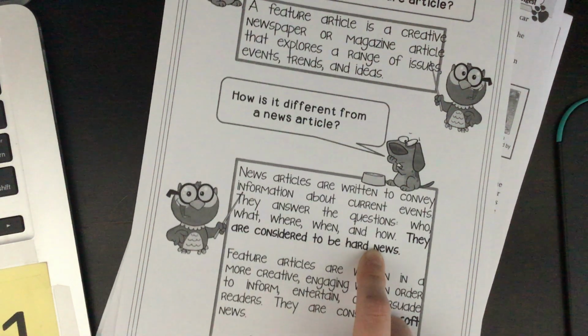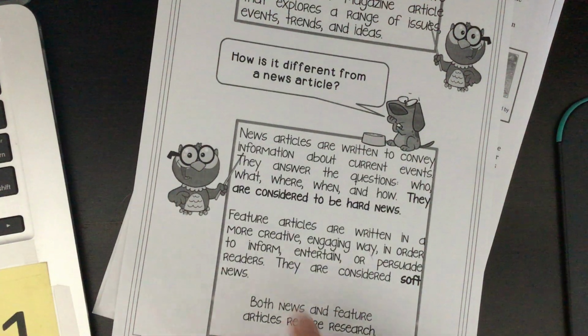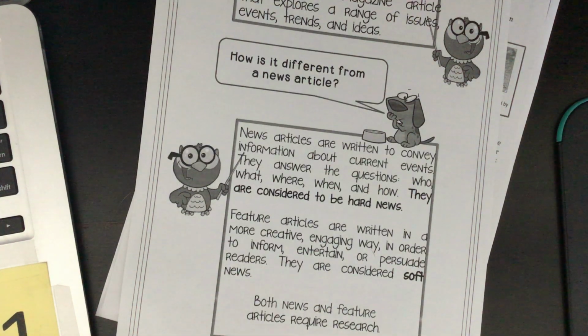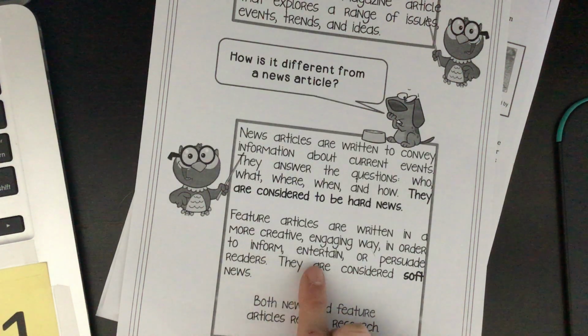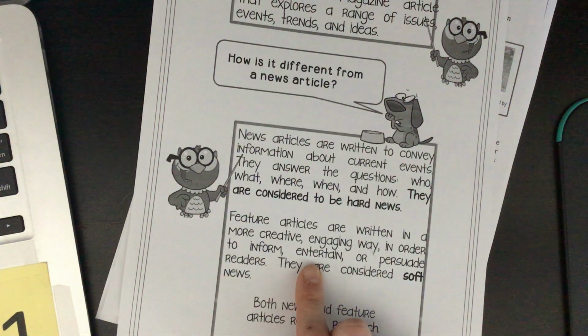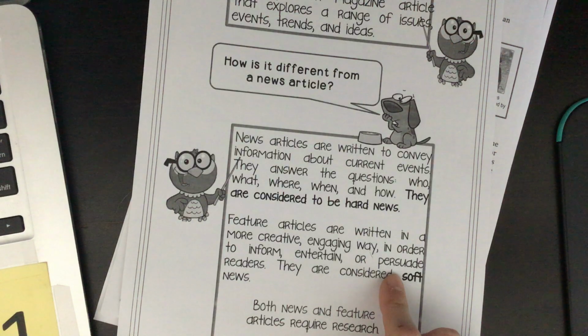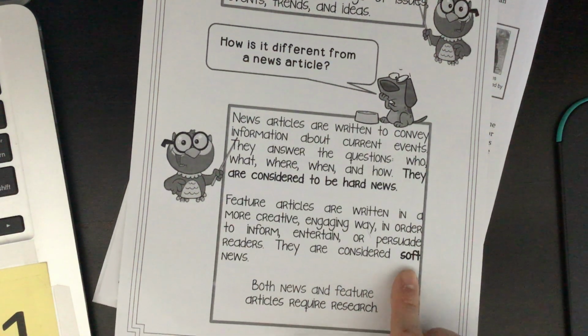We're not going to be focusing on issues going on right now. Instead, we're going to be focusing on creative topics, things maybe that you guys enjoy a little bit more. It's written in a creative and engaging way, so they're fun to look at, they're fun to read, and sometimes it's to inform our reader about something, just to give them information. Other times it's to entertain them, so just something that's maybe funny or interesting. And other times it could be to persuade them, so to get them to do something. We want to consider these soft news.